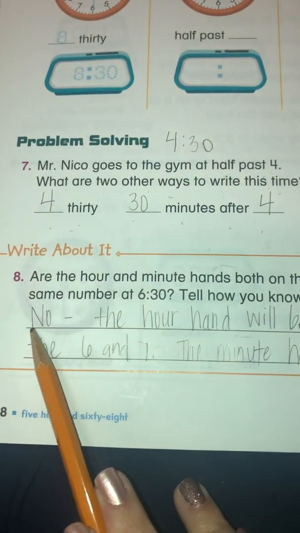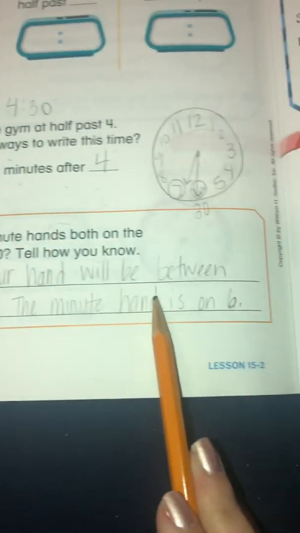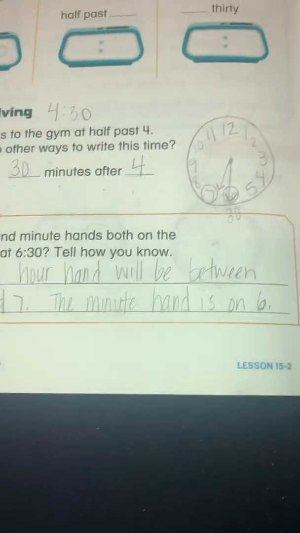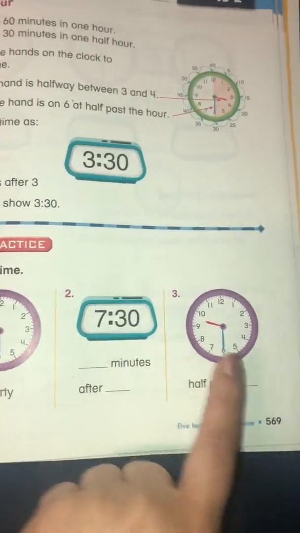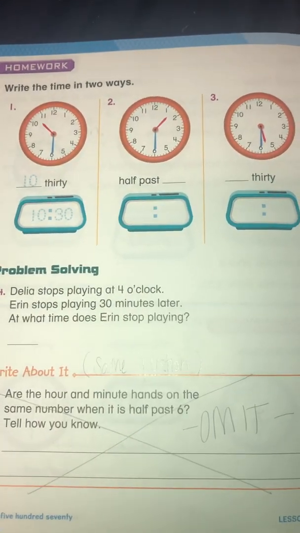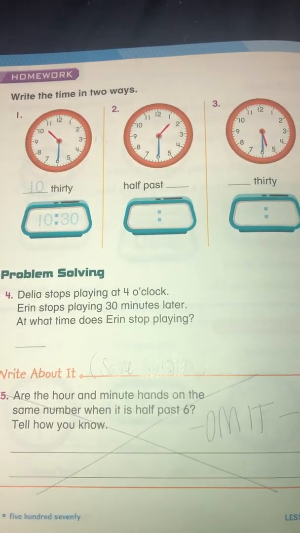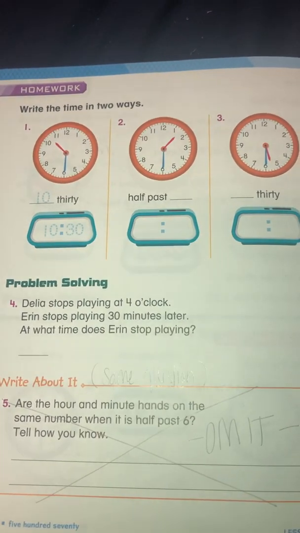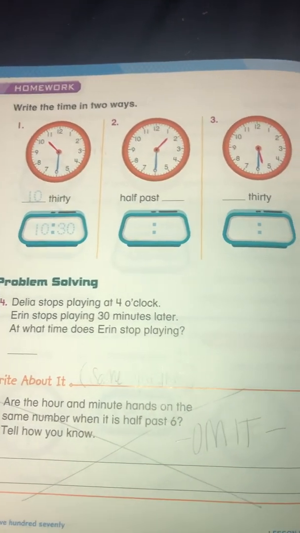So the answer is no. The hour hand would be between 6 and 7. The minute hand is on 6. You can do 1, 2, and 3 by yourself. On the homework, you can also do 1, 2, 3, and 4 by yourself. We omitted, or left out, number 5 because it is the same question they just asked earlier.